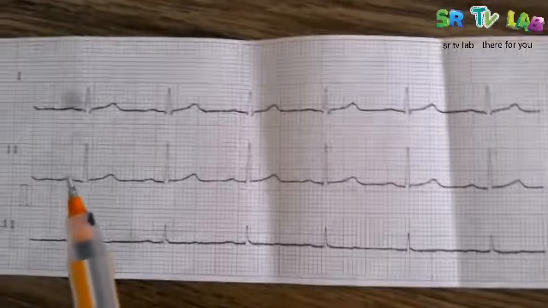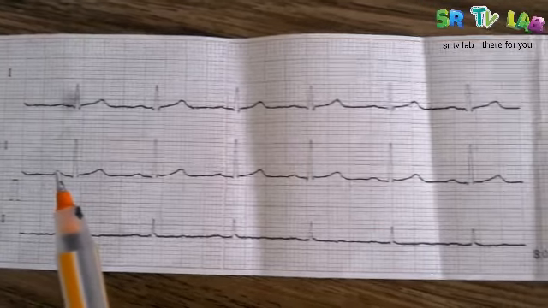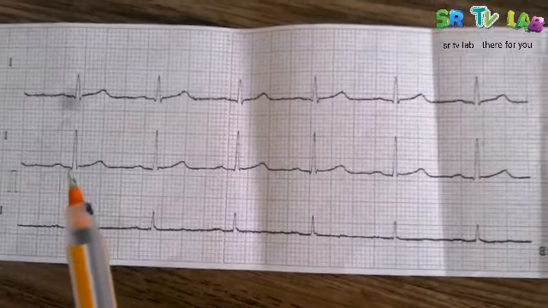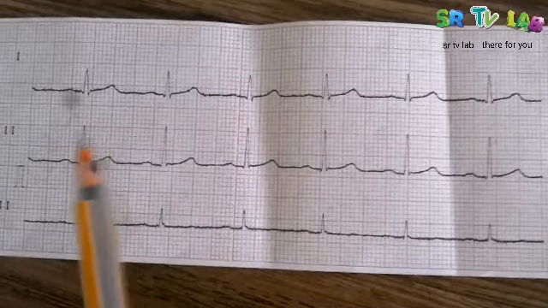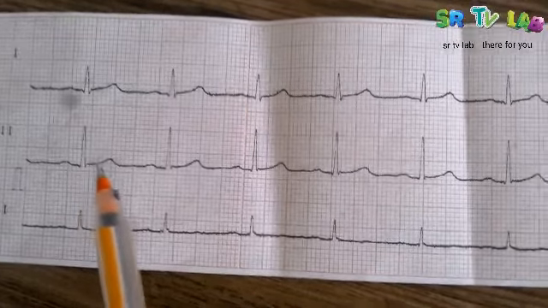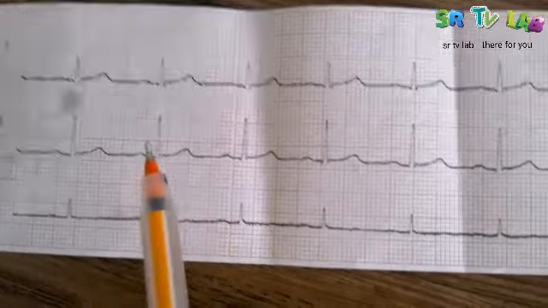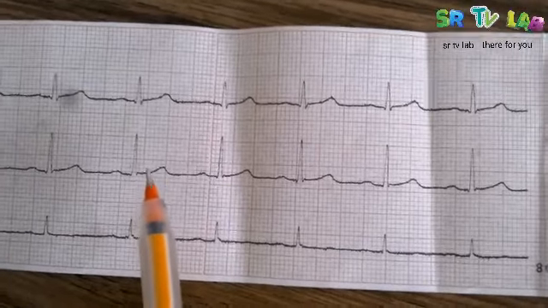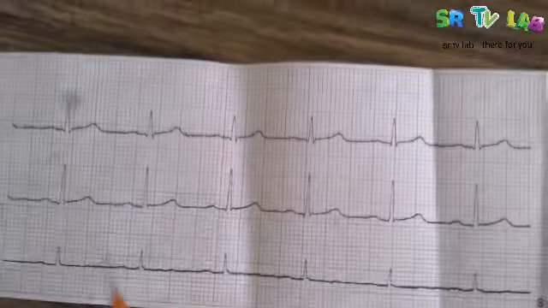But before we see it, you remember on electrocardiogram we find P wave, Q wave. Here there is no Q wave, but R wave is obvious. Then there is S wave. T wave here is very obvious. P, R, S, T.